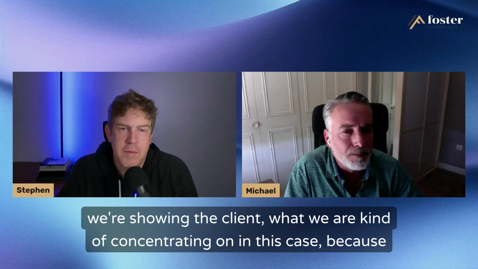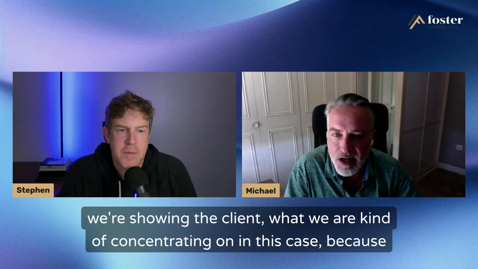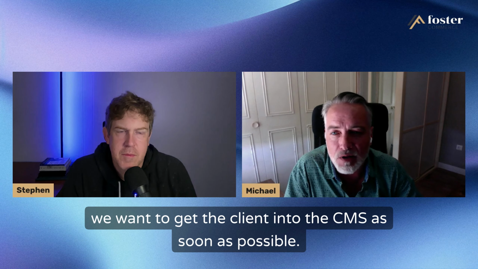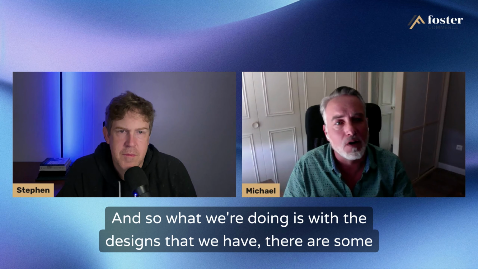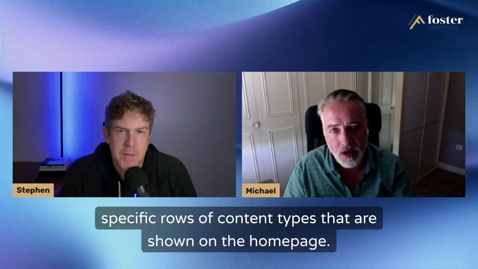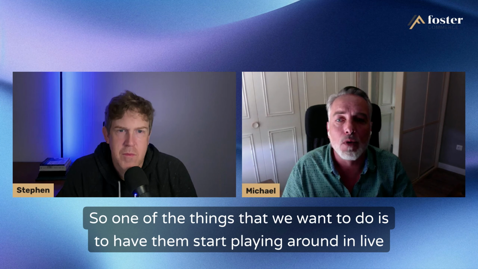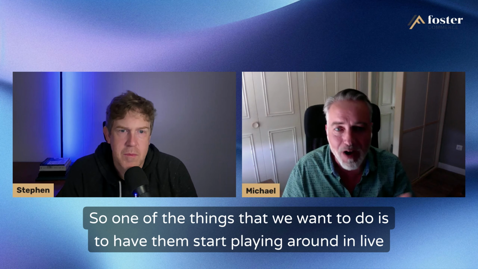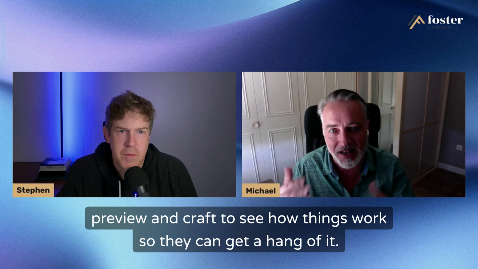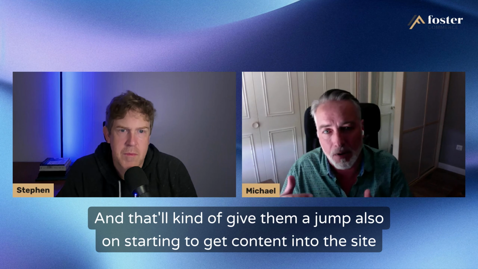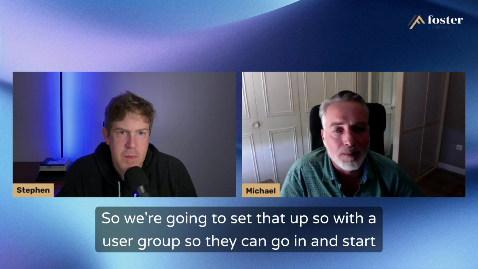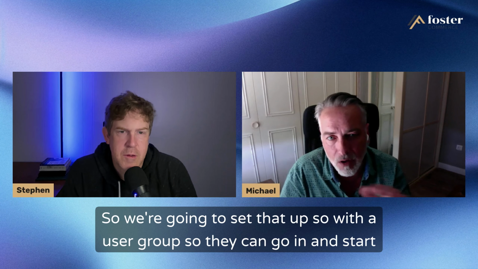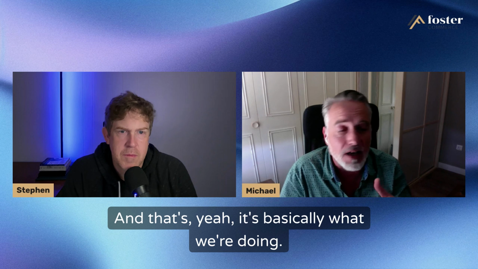We're showing the client what we're concentrating on, because we want to get the client into the CMS as soon as possible. With the designs that we have, there are some specific rows of content types shown on the homepage. We want them to start playing around in a live preview in Craft to see how things work so they can get a hang of it. That'll give them a jump on getting content into the site itself, so we're going to set up a user group so they can go in and start editing the content.